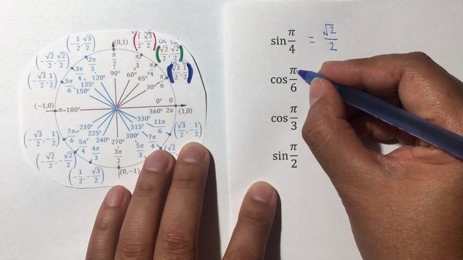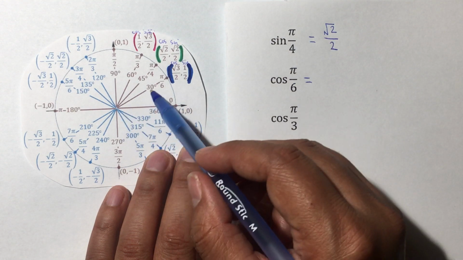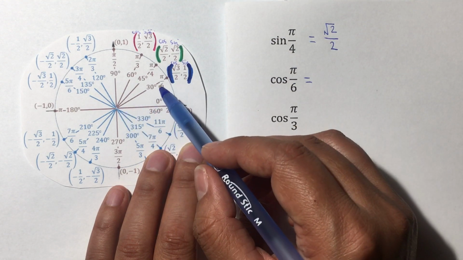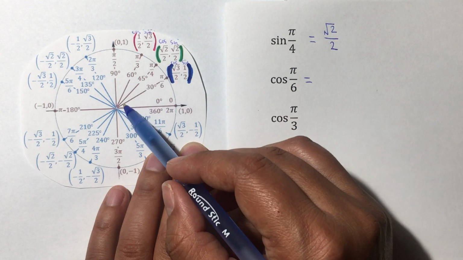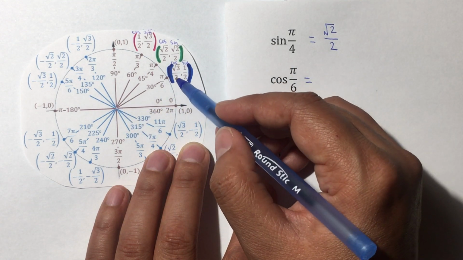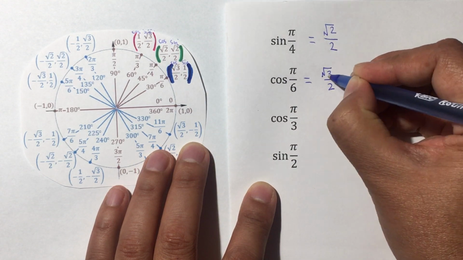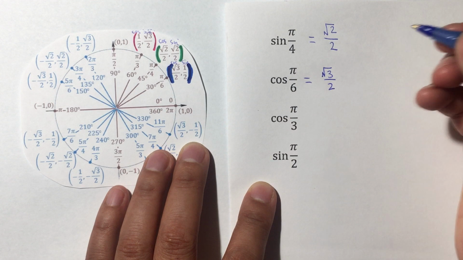Cosine of pi over 6. So we look for pi over 6, which if you remember, these are opposites, but the cosine is the first value of that, which is square root of 3 over 2. Remember that denominators are always 2.